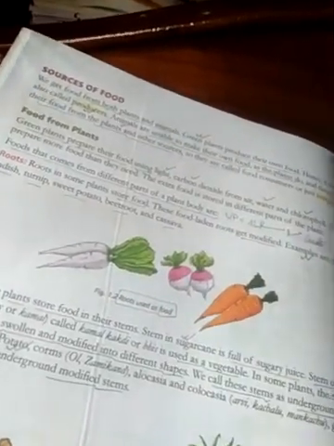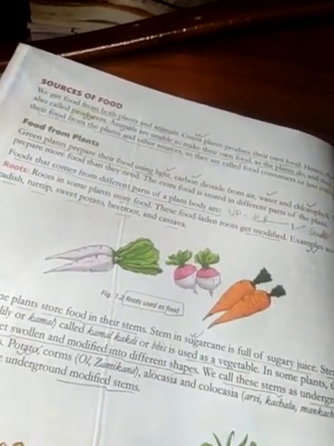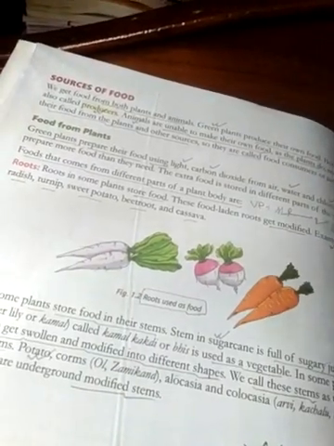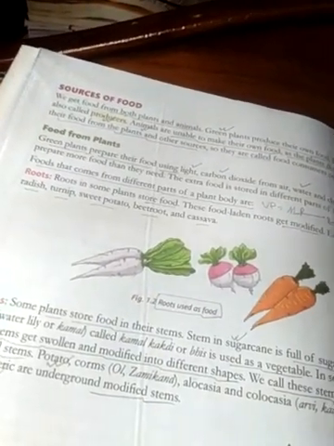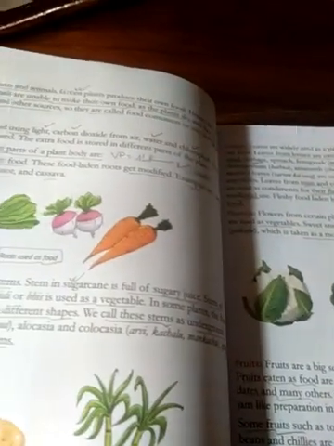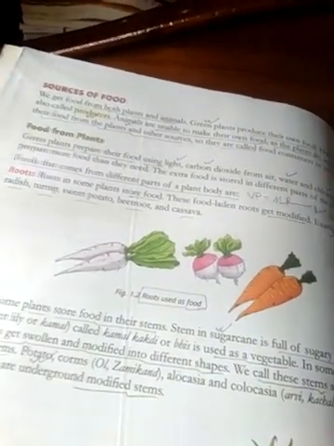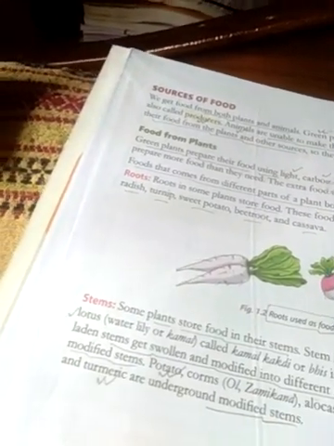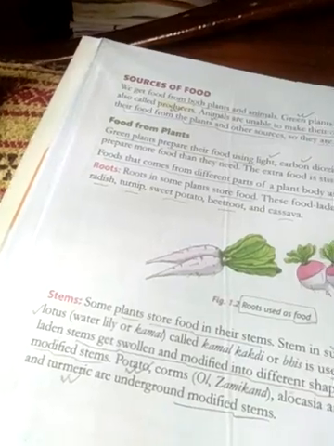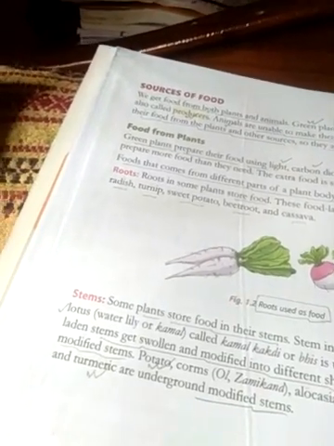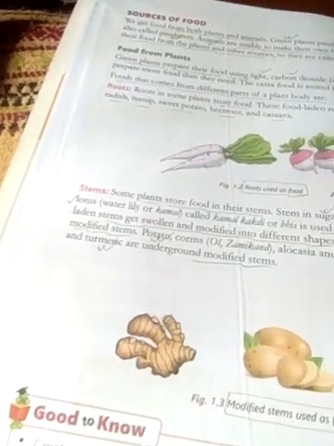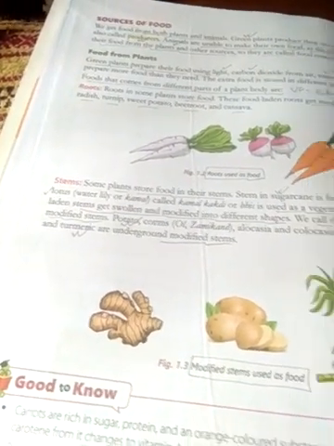There are two types of sources of food in your book, mainly. Number one is food from plants we get, and another is the foods we get from the animal sources, right? But in this video session, we will be discussing the first part of this chapter, and that is the sources of plant foods, one by one.